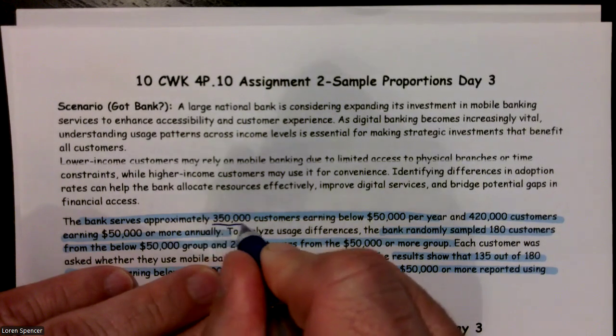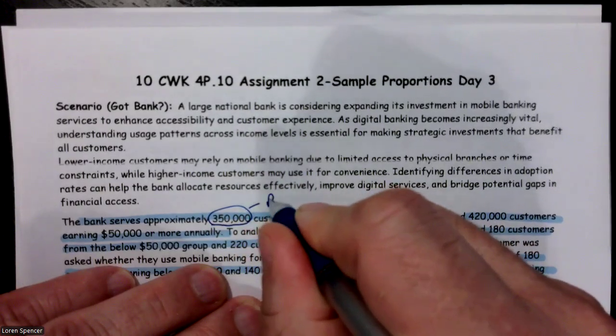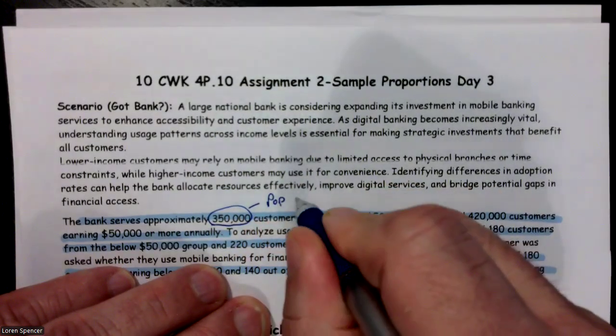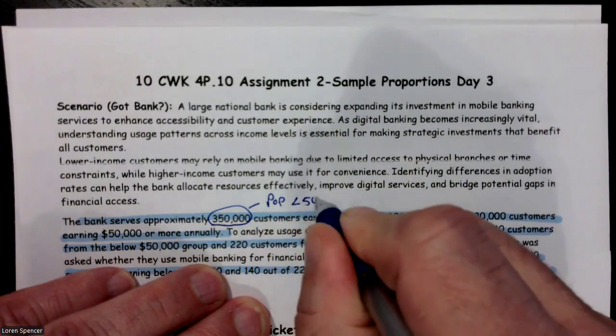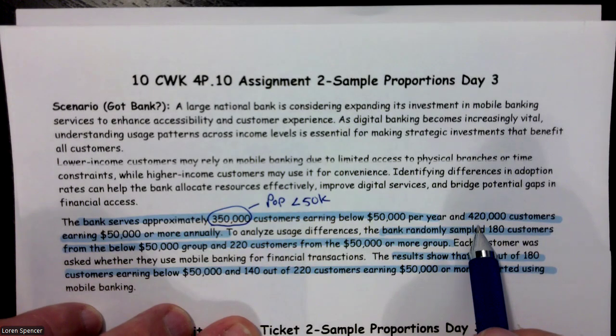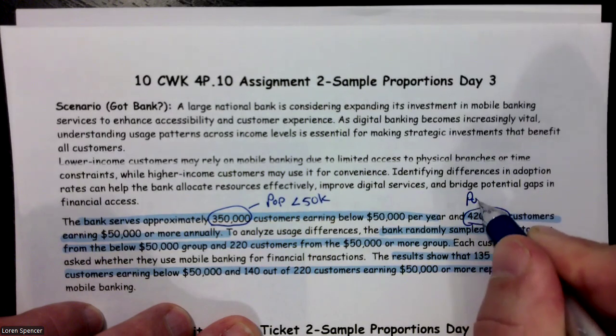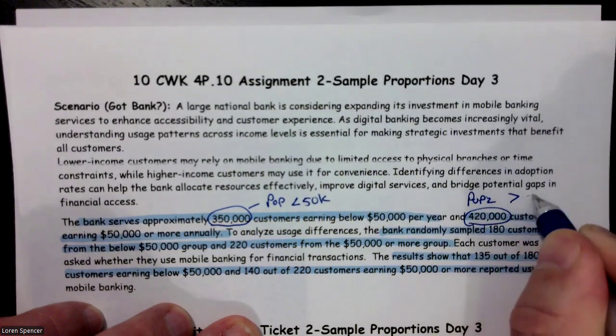Right here we have one population that is making less than 50K, and 420,000 earning more than 50,000. So this is a second population. This is pop 2, and it's greater than 50K.